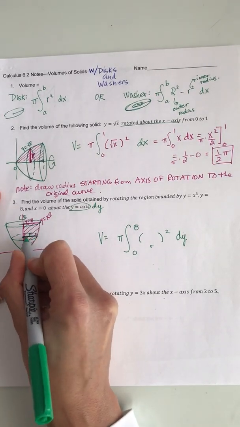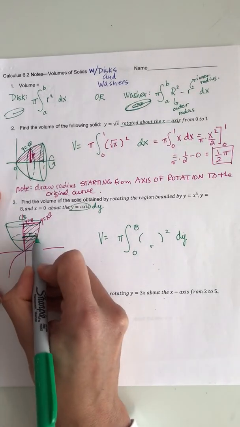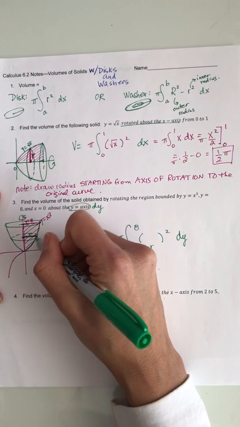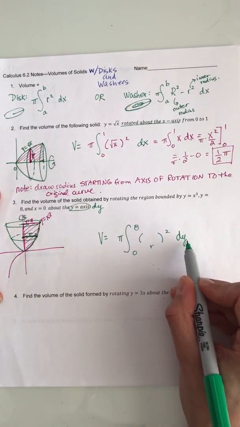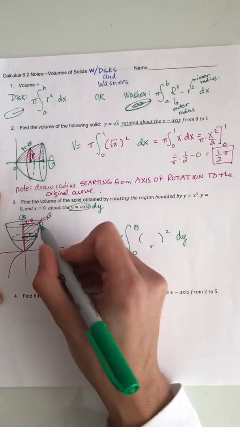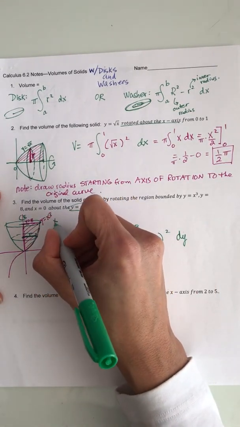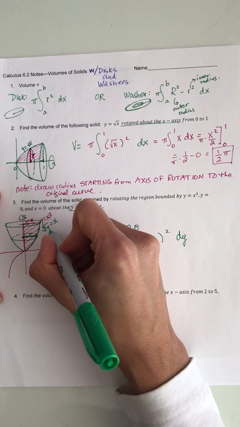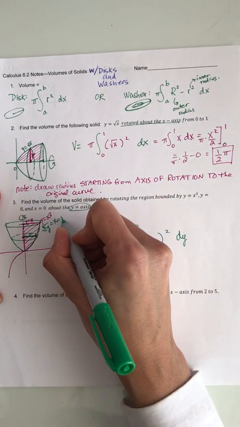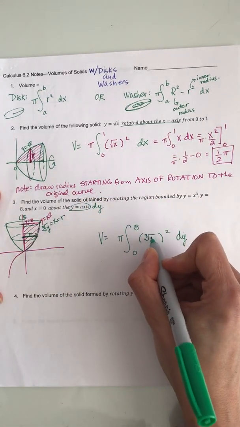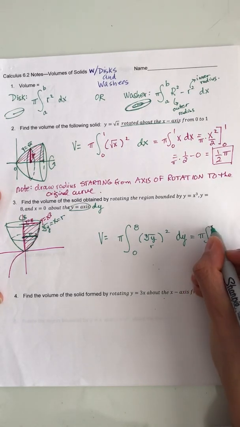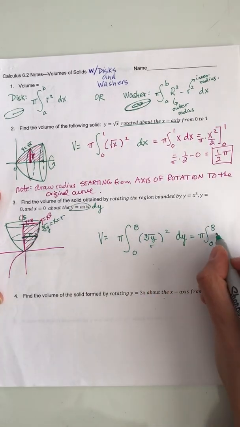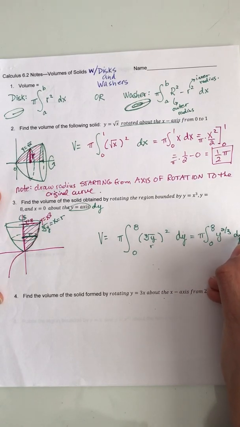We want the radius of that cross section. So what is it? It's clearly the curve, but I can't just put x cubed here because this is a dy problem. So I have to go over here and solve for x. X is going to equal the cube root of y. And that is what's going to go in here. Then you start solving. Pi integral 0 to 8 of y to the 2/3 power dy.